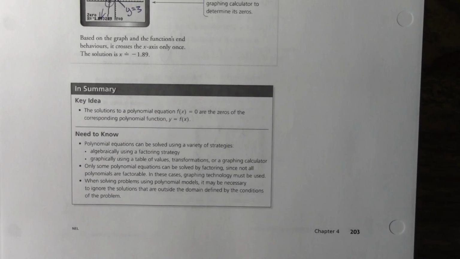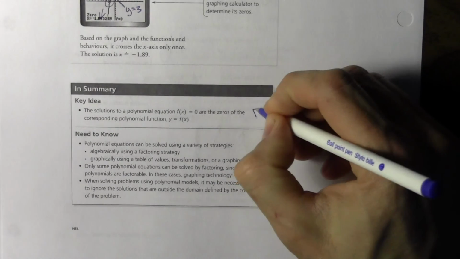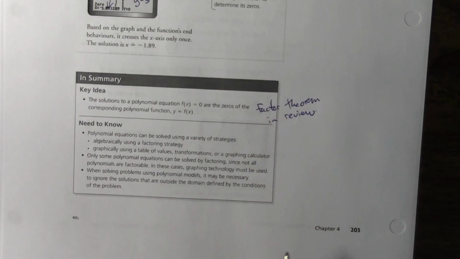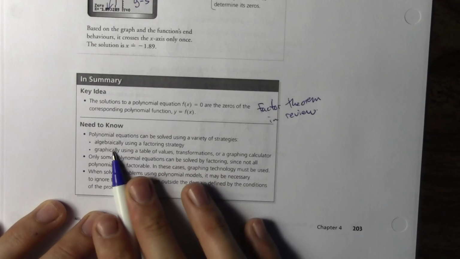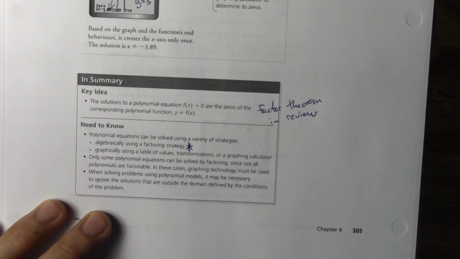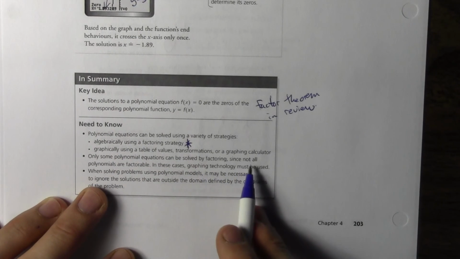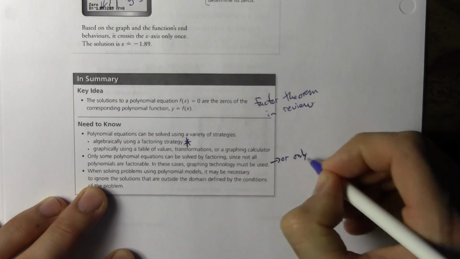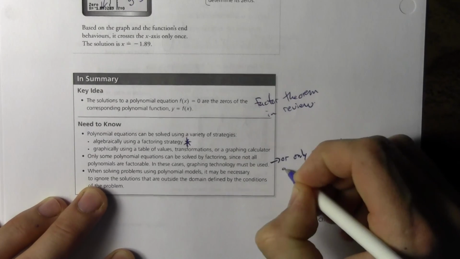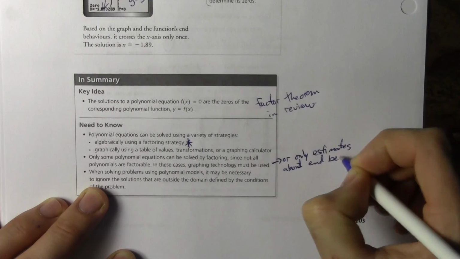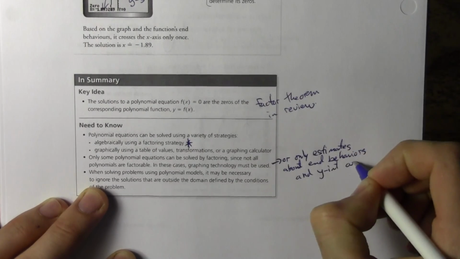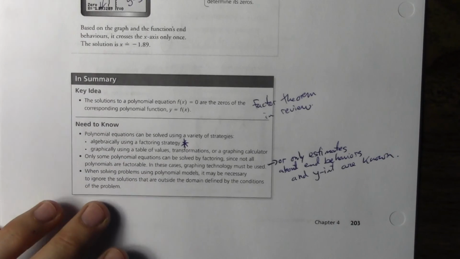So finally, summary. The solutions to a polynomial equation f of x equals 0 are the zeros of the corresponding polynomial function. This is just factor theorem, right? Polynomial equations can be solved using a variety of strategies algebraically, which is really the only one we use. Only some polynomial equations can be solved by factoring. Since not all polynomials are factorable, in these cases, graphing technology must be used, or only estimates about end behavior and y-intercept are known.